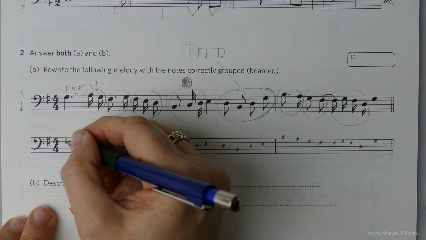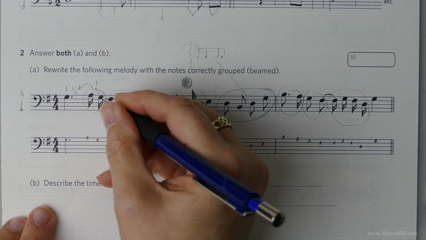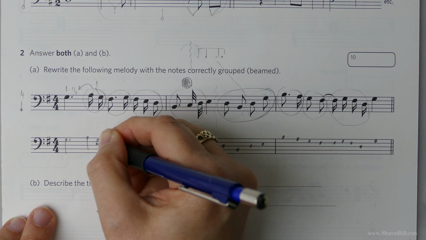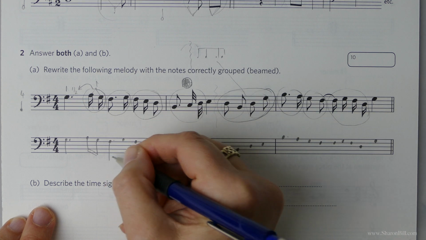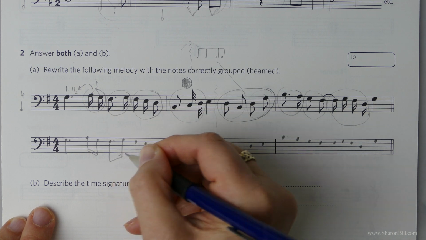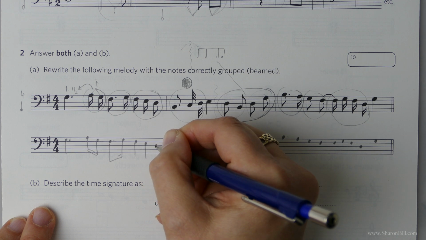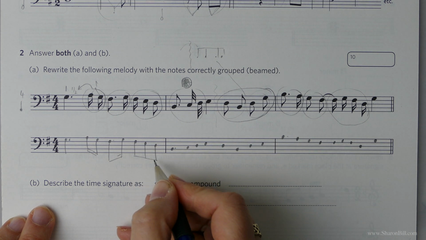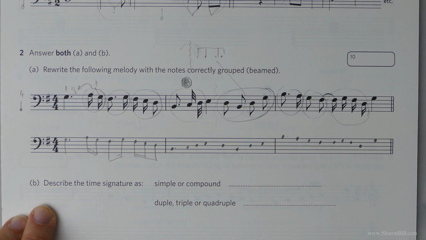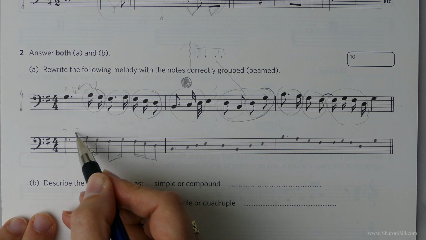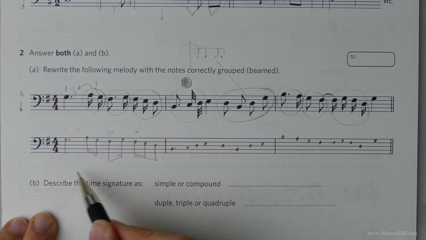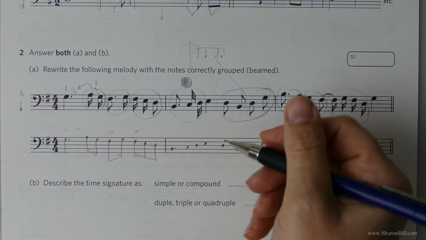So beat 1, the first part of beat 2, and these are the second part of beat 2, so they'll go together. Beat 3 is beamed. Beat 4 is beamed. And already you can see how much easier that is for the performer. We can see beat 1, beat 2, beat 3, beat 4. That is so much easier to play now.